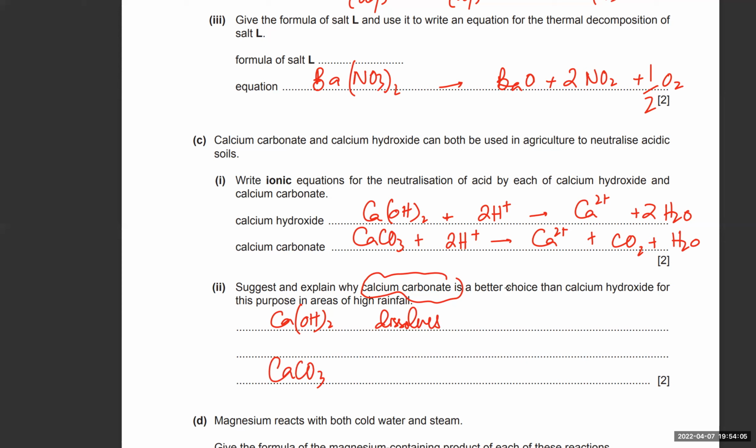Eutrophication doesn't happen because of calcium hydroxide. It happens due to fertilizers. It makes water bodies and soil alkaline. Okay, excess calcium hydroxide. You can write that the other one is insoluble.